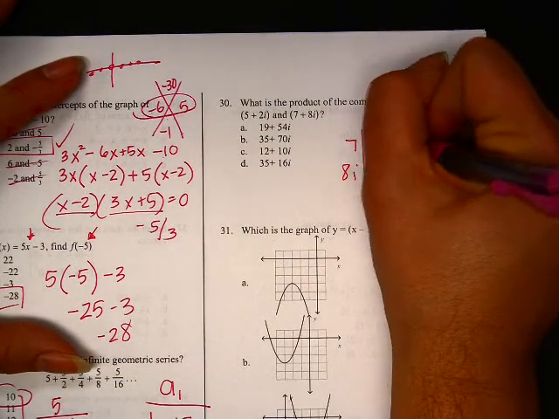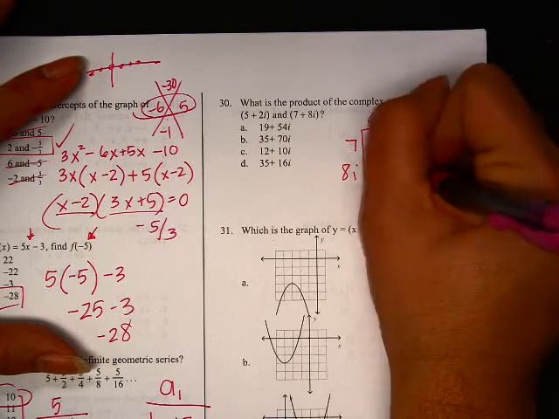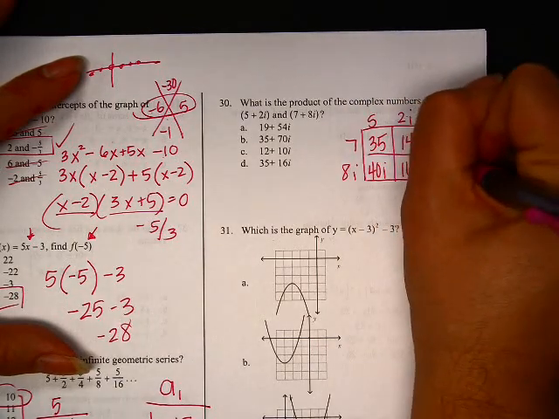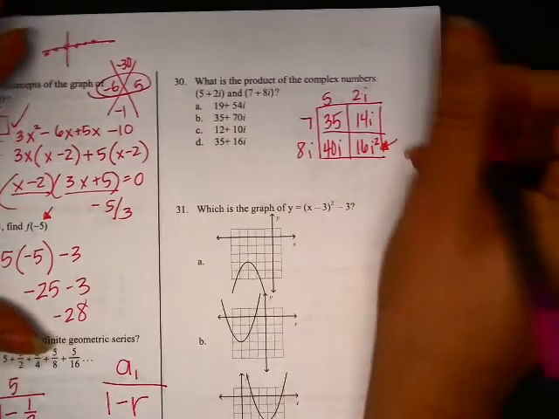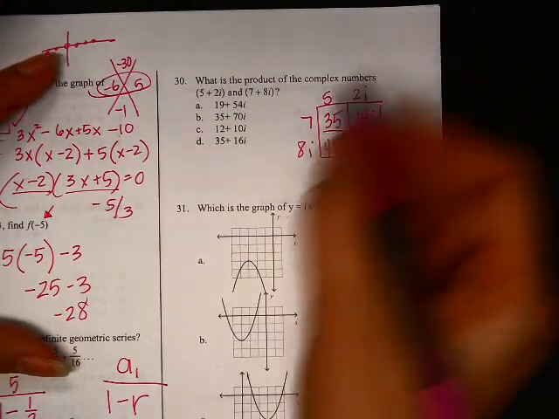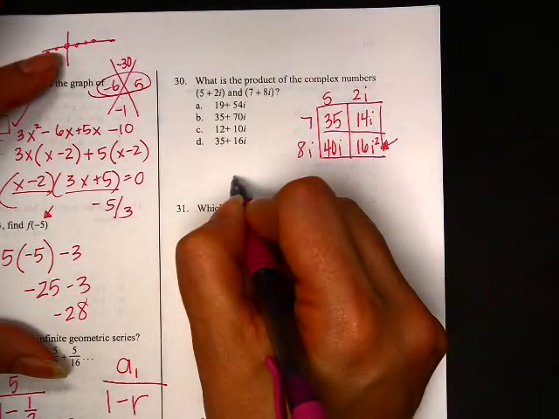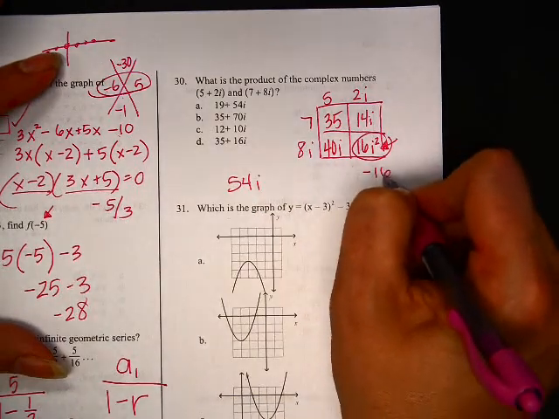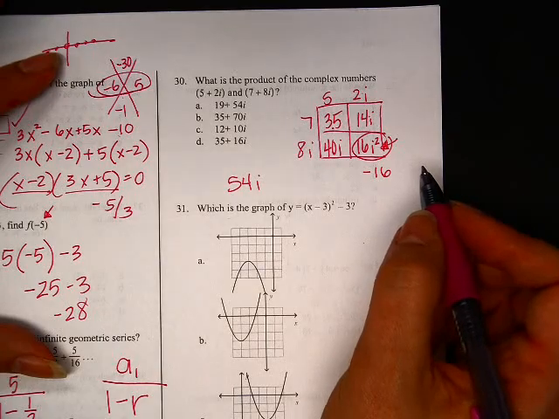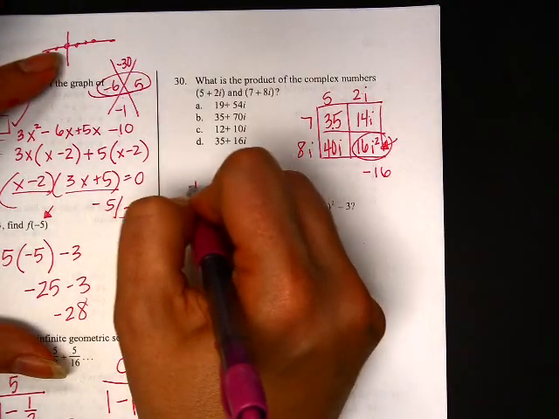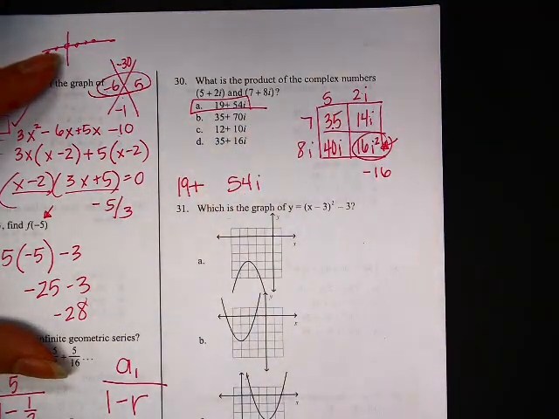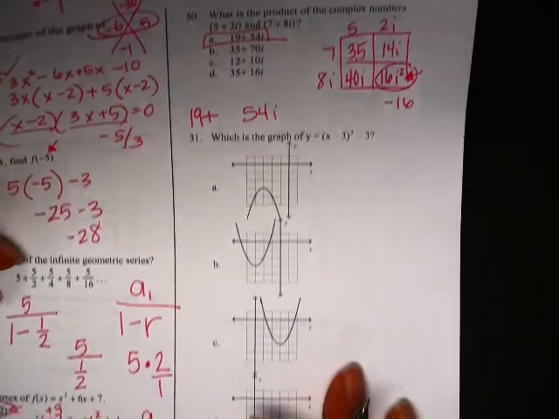So this is our 35, this is our 14i, this is our 40i, and this is 16i squared, and i squared is equal to negative what? So put these together, and I get 54i. This is now negative 16, and when I put those together, I get 19. So, happy days, it's sitting right there ready.